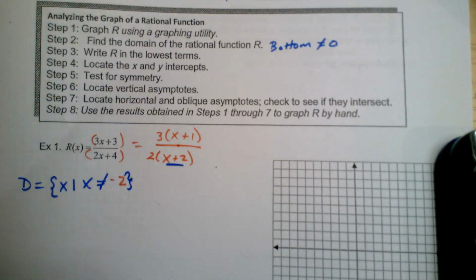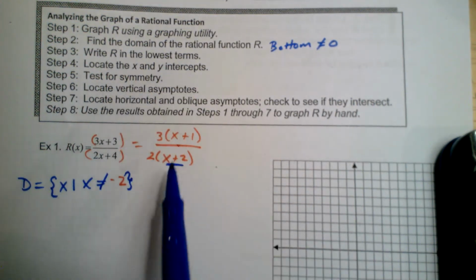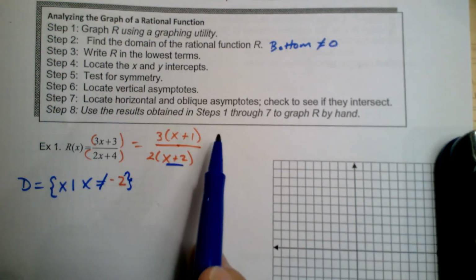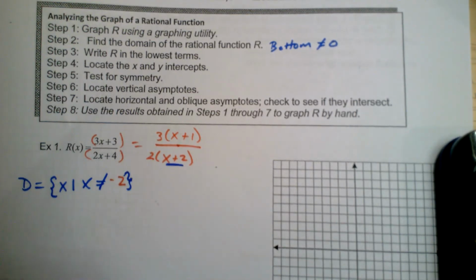Step number 3 is write in lowest terms. I tried to factor the top and bottom, but nothing cancels out, so it basically is in lowest terms. There's nothing else to do.